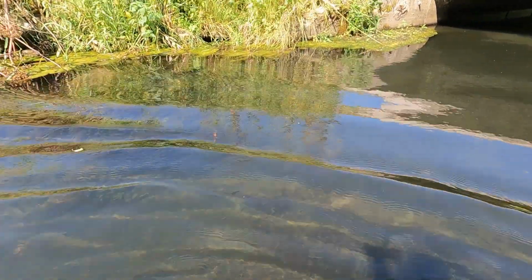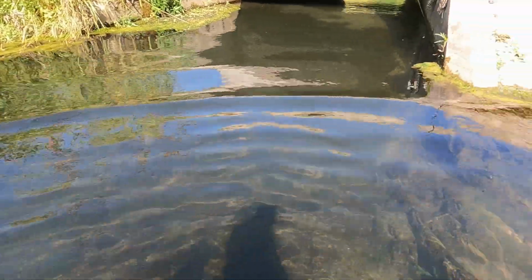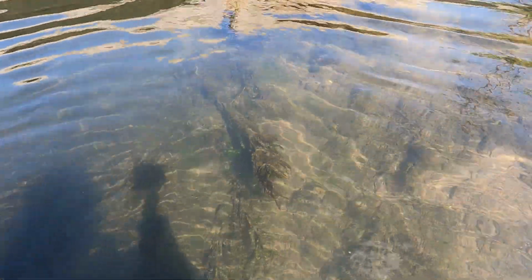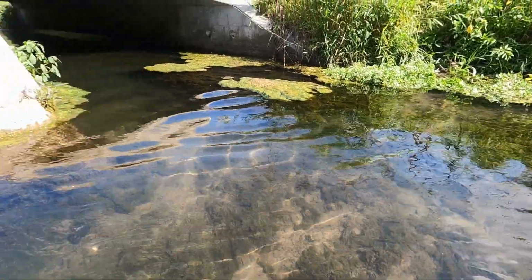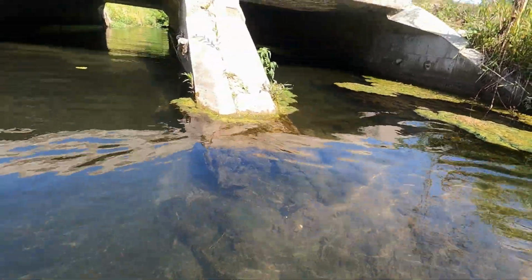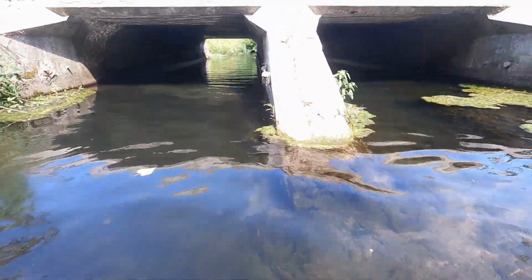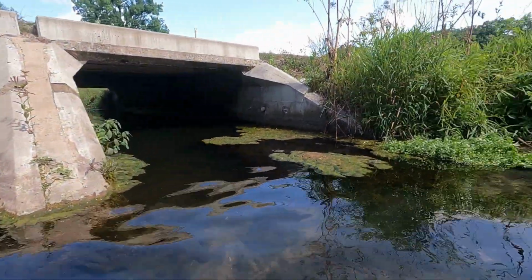As you can see here at Trout Run Creek, the water is very clear. You can see right down through it, which is just beautiful. You can also see weeds such as curly-leaf pondweed in the water.